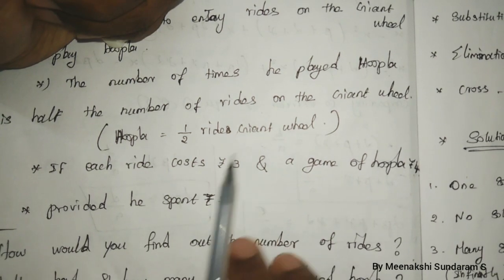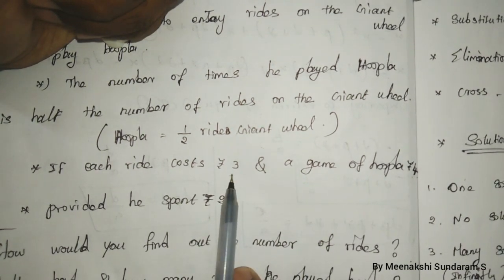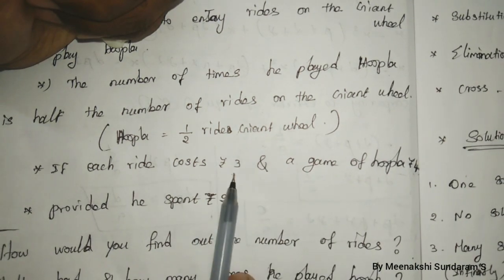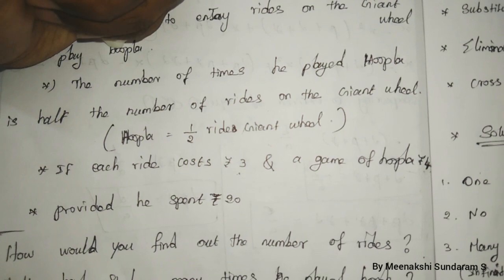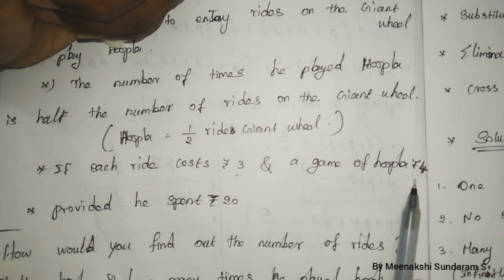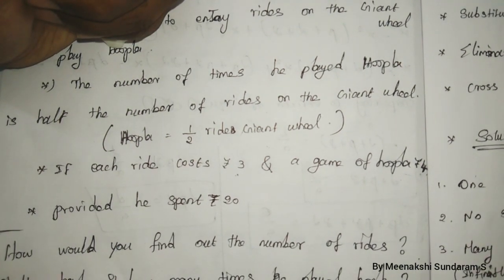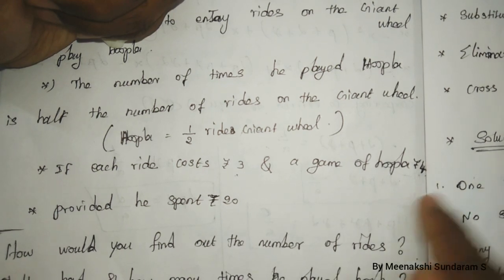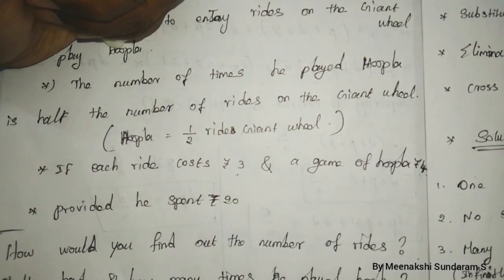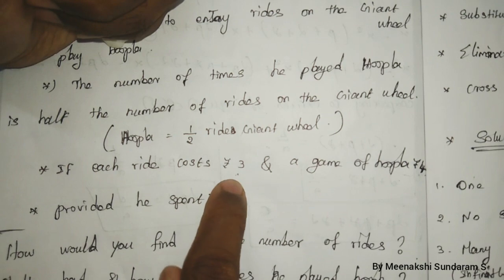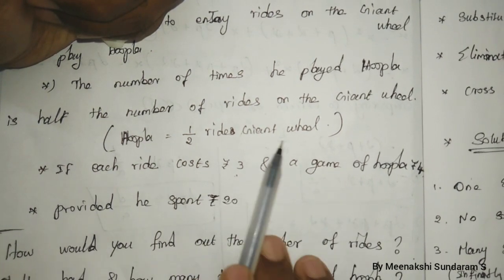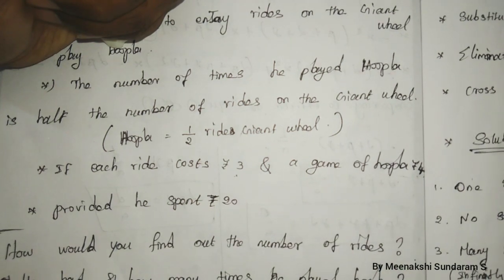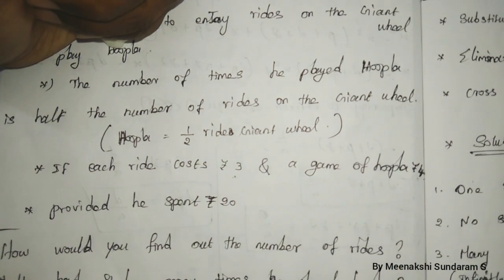So for each ride, it is 3 rupees. For the giant wheel ride, it is 3 rupees. For a game of hopla, each time he played, that is 4 rupees. If he wished to play one time, that is 4 rupees for hopla. If he wished to ride one time in a giant wheel, the cost is 3 rupees. So per time it is 3 rupees for riding a giant wheel. For hopla, one time it is 4 rupees.